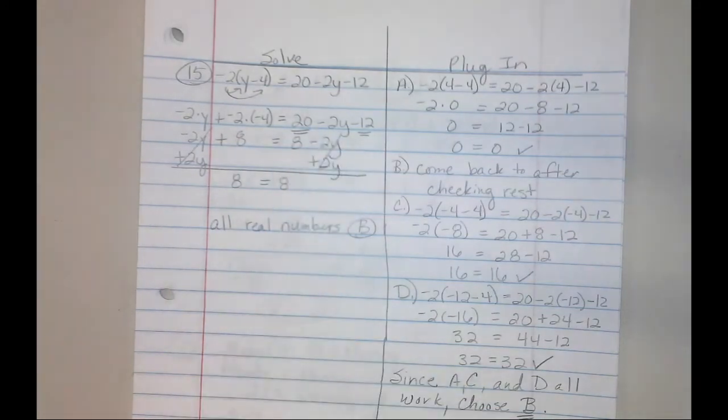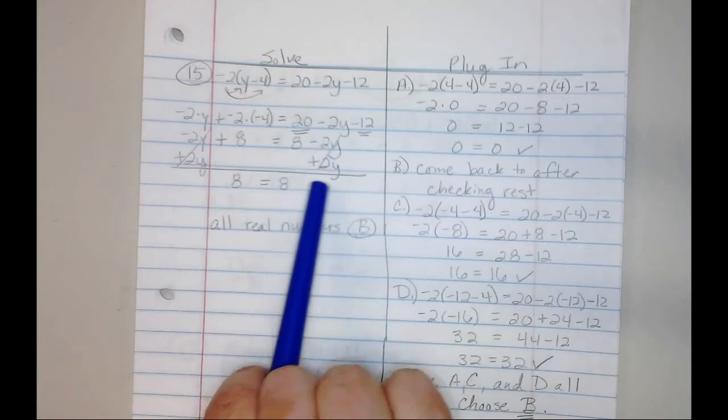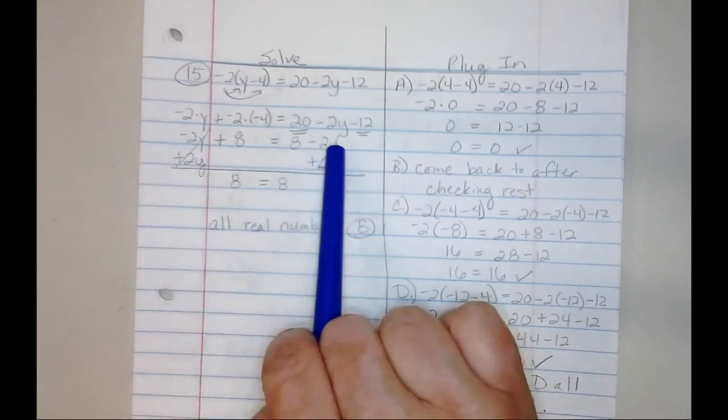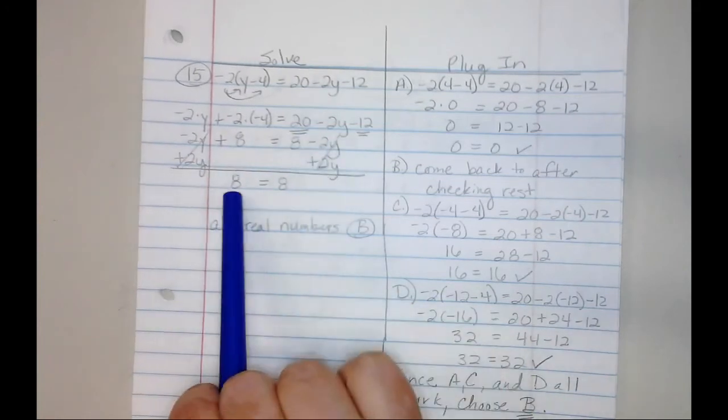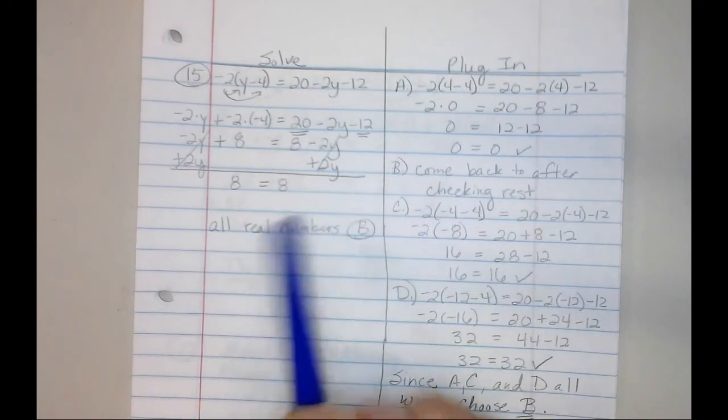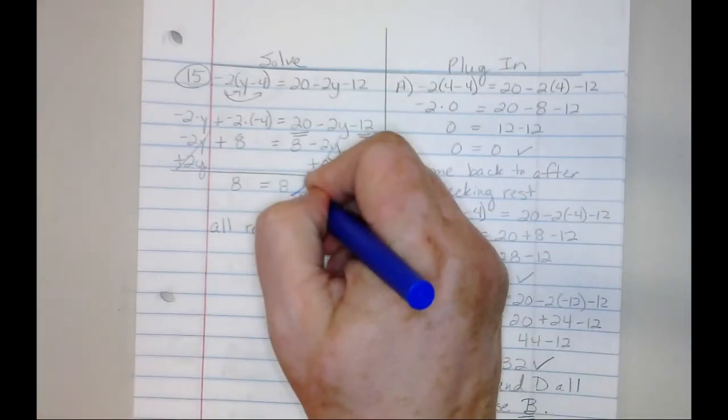I want all my y's together, so since this is subtract 2, I'm going to add 2 to both sides. So negative 2y plus 2y is 0, but so is this one over here. So those cancel out, leaving me 8 equals 8. But when I get a true statement, I get all real numbers because this is a true statement.